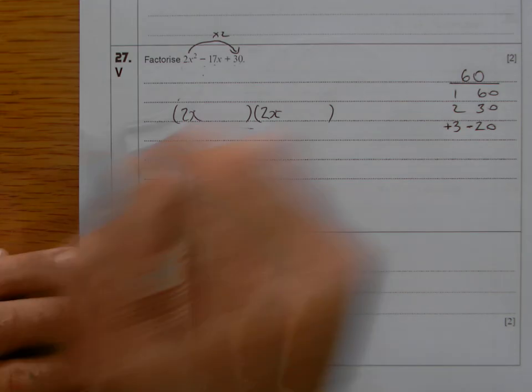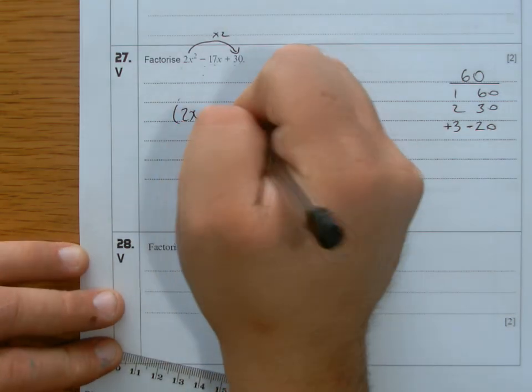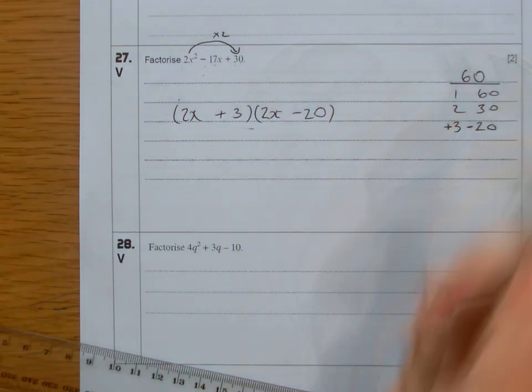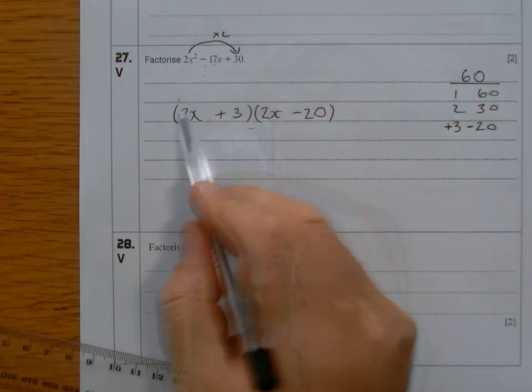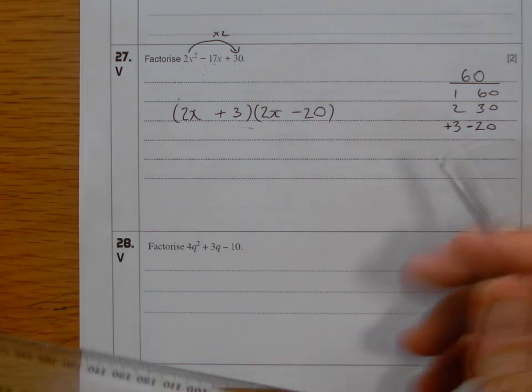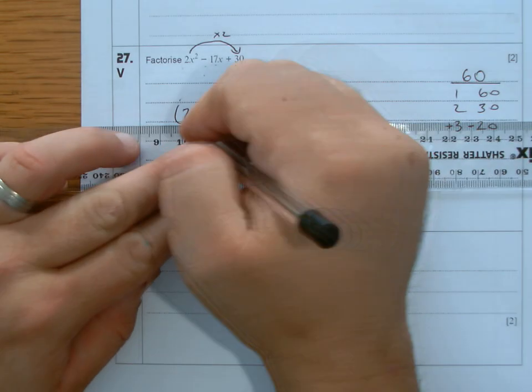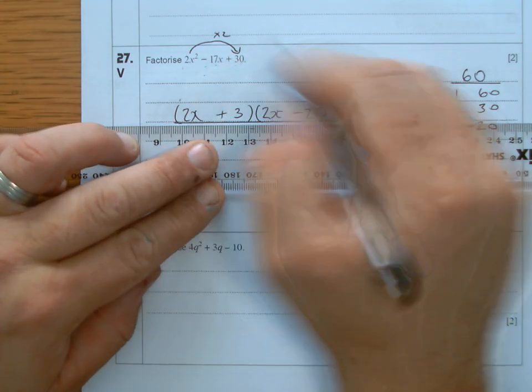And all you need to do then is put these numbers in. Okay, so we're going to put plus 3 in here, minus 20. Okay, now of course we're not done because remember we had said about that problem. We've got 4x squared. But what we do now with this method is we divide, okay? We divide then by what we times by there.